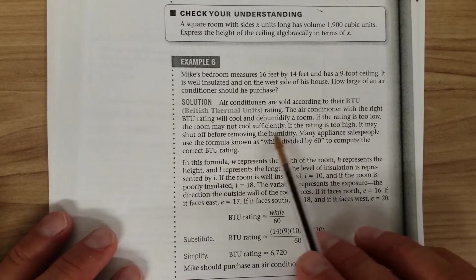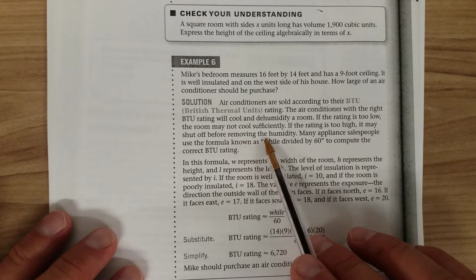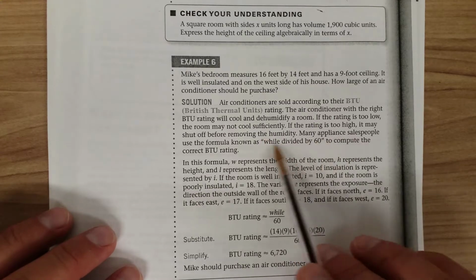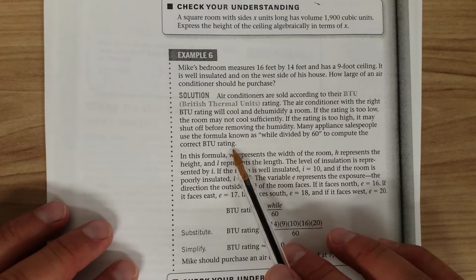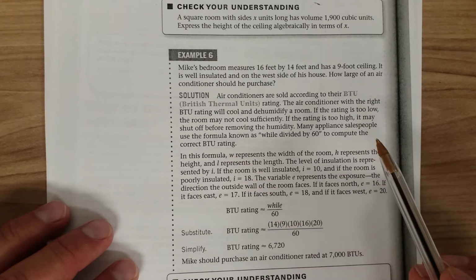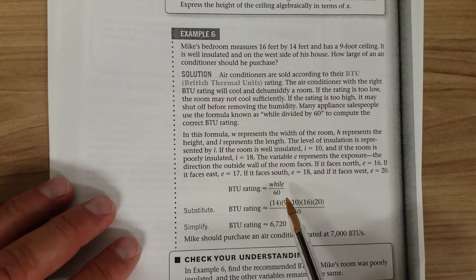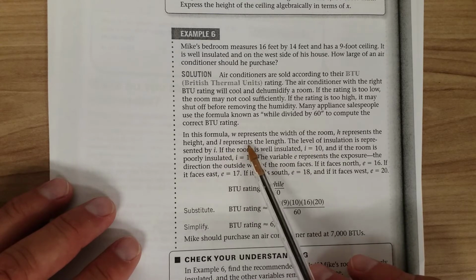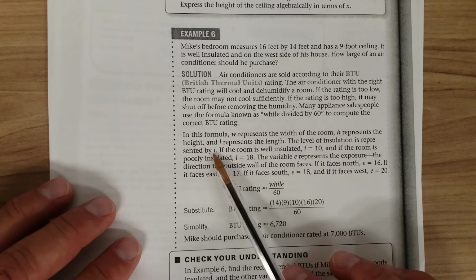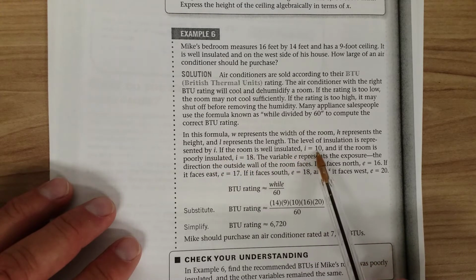If the rating is too low, then it's not going to cool enough. If it's too high, it may shut off before removing the humidity. So many appliance salespeople use the formula known as V times I times E divided by 60 to compute the correct BTU rating. So to find the BTU rating, we're going to find the volume of that room. So W is the width, height, length. The level of insulation is represented by I. If the room is well insulated, I is equal to 10.